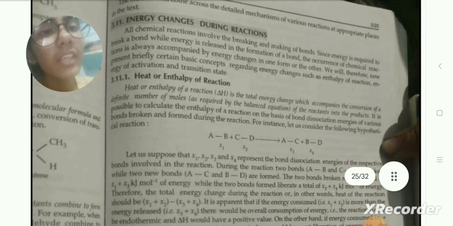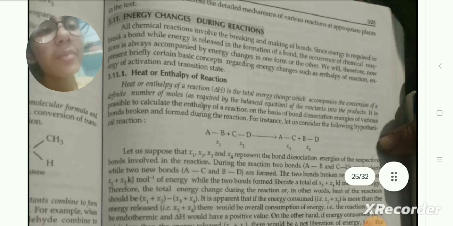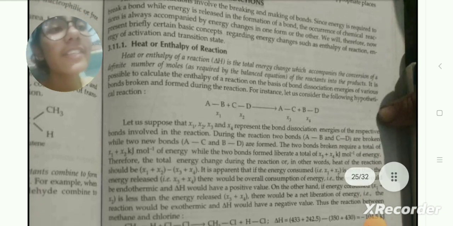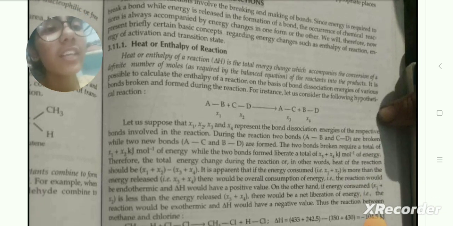Heat or enthalpy of reaction. Heat or enthalpy of reaction, delta H, is the total energy change which accompanies the conversion of a definite number of moles, as required by the balanced equation, of the reactants into the products. It is possible to calculate the enthalpy of reaction on the basis of the bond dissociation energies of the various bonds broken and formed during the reaction.